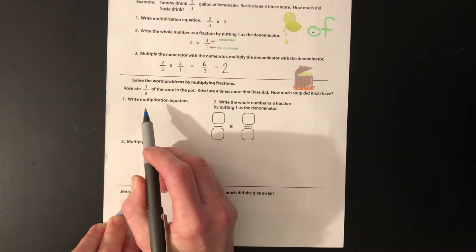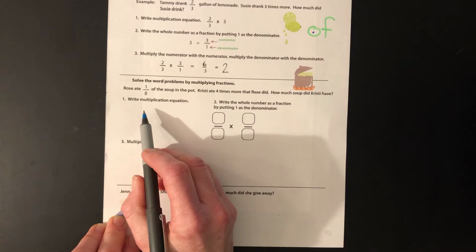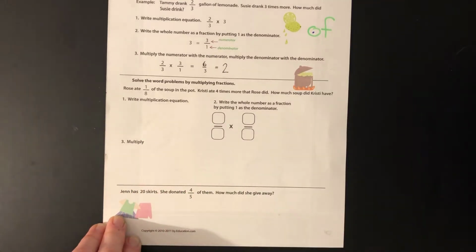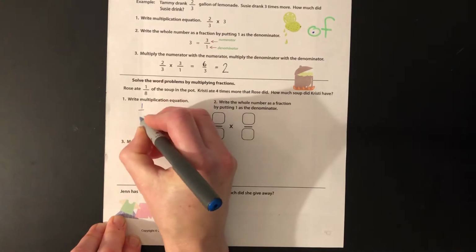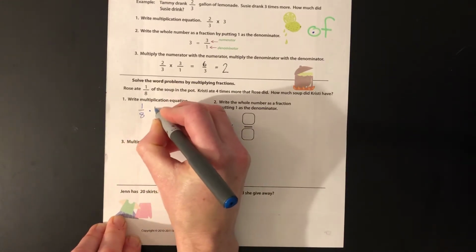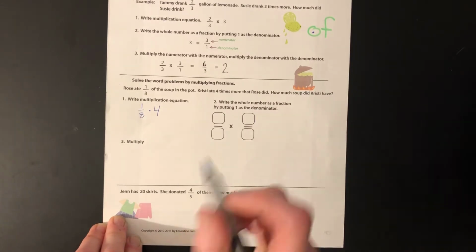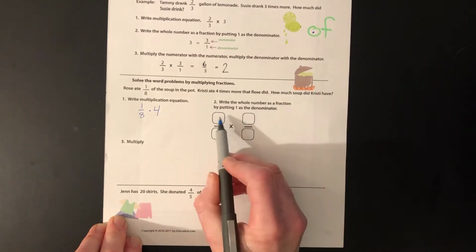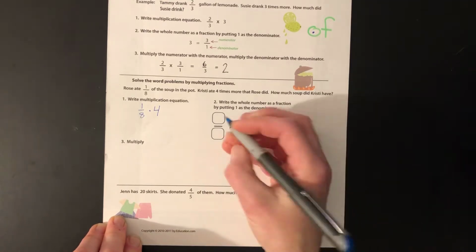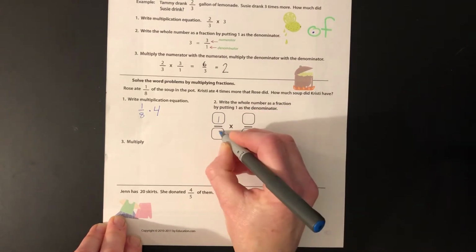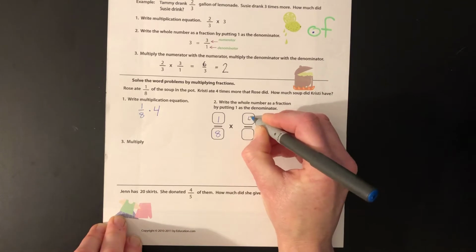So Rose ate 1/8 of the soup. And Christy ate 4 times 1/8. So we will write that as 1/8 times 4. Now it says write the whole number as a fraction by putting 1 as a denominator. When you multiply a fraction times a whole number, you write it as 2 fractions.